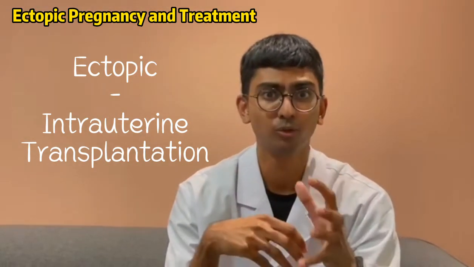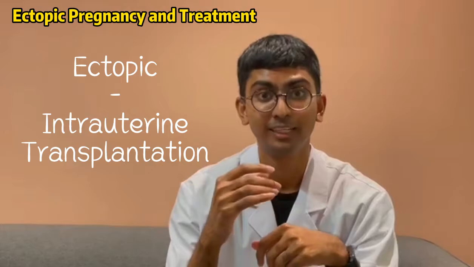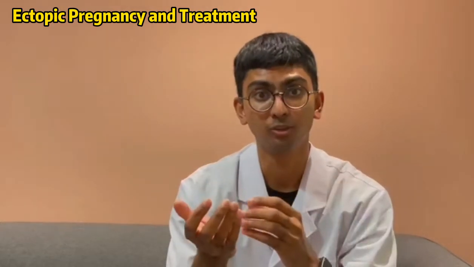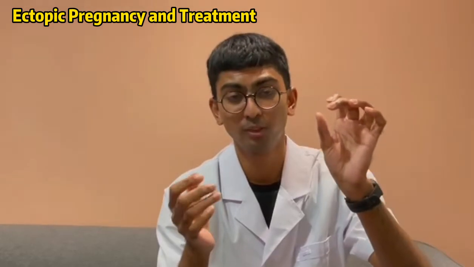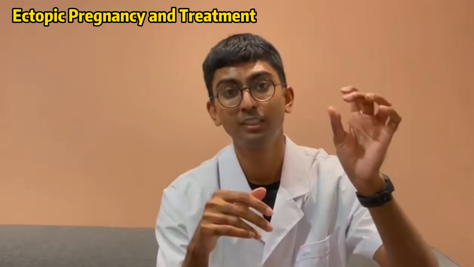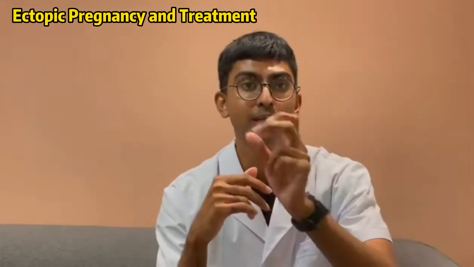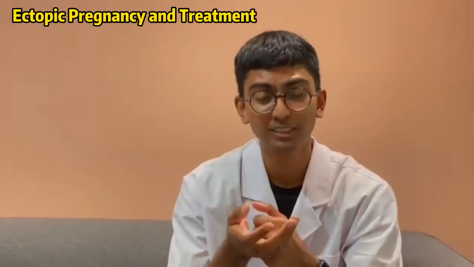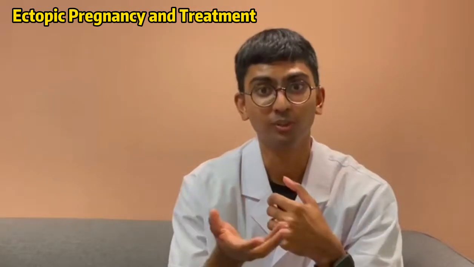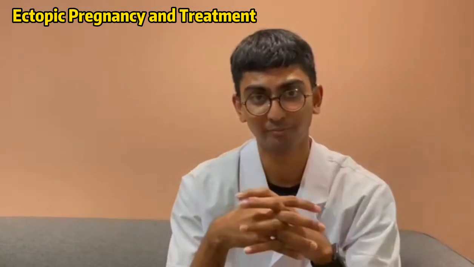This is a more complex and advanced surgery that needs 3D laparoscopy to surgically remove the embryo from the fallopian tube. For example, if it's a tubal pregnancy, you will remove it from the fallopian tube and place it into the endometrium. This is very similar to how IVF works, so a lot of doctors call this surgery a natural IVF.